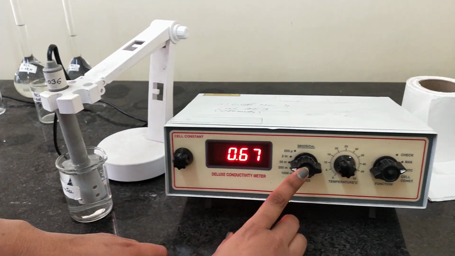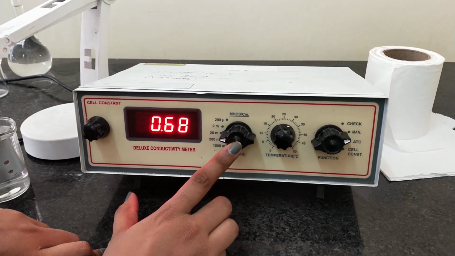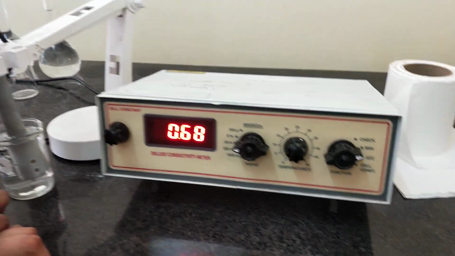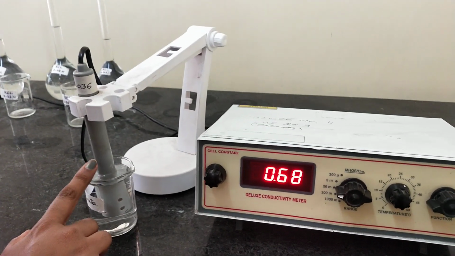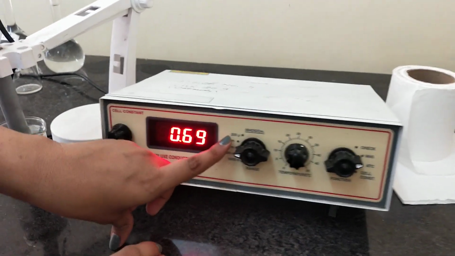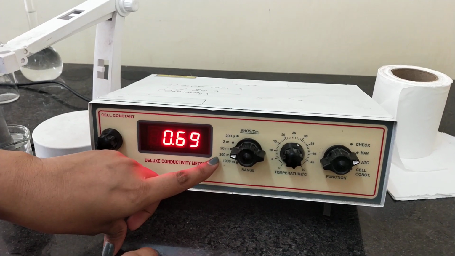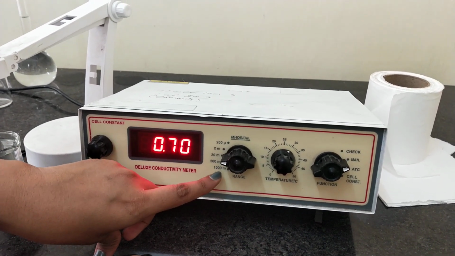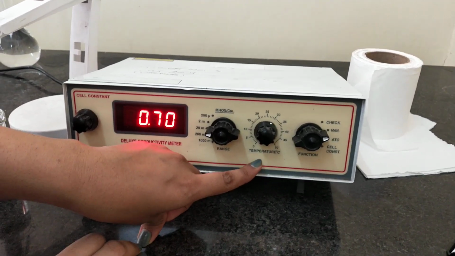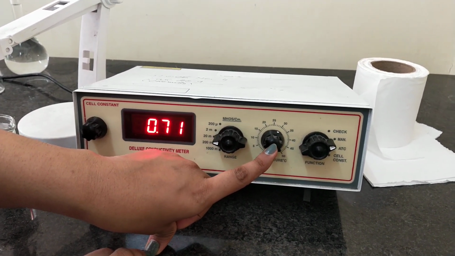Second control is this range. So we will select the appropriate range, which depends upon the expected value of the conductivity of the given solution. The first range represents the 200 micro. This is 2 milli, this is 20 milli, this is 200 milli, and this is 1000 milli. Now third control is temperature. So we will set the temperature which is required for our experiment.